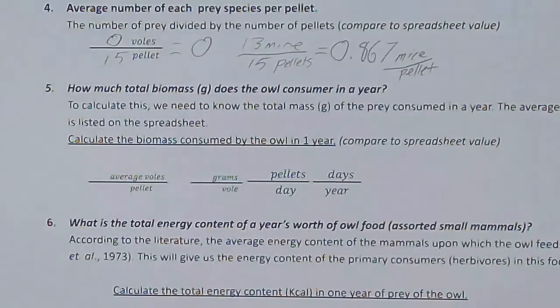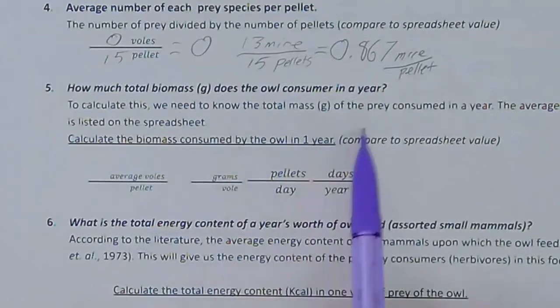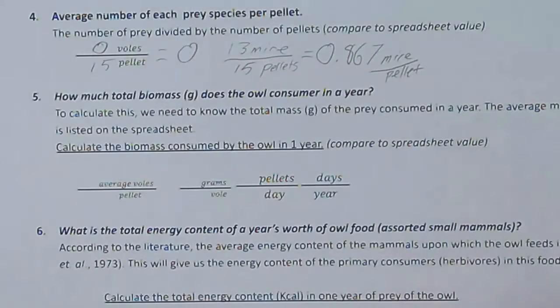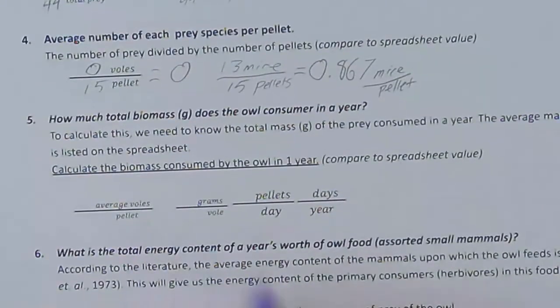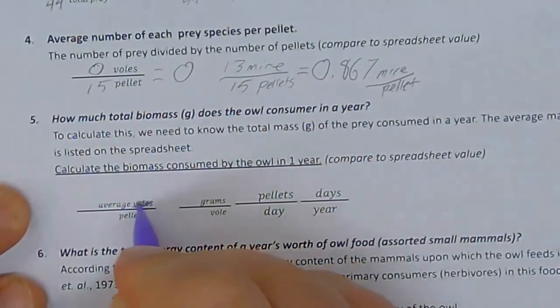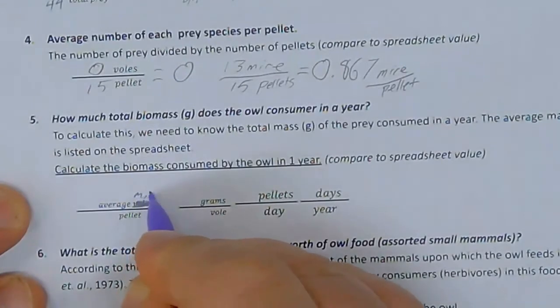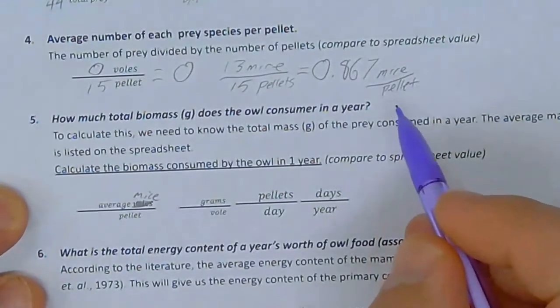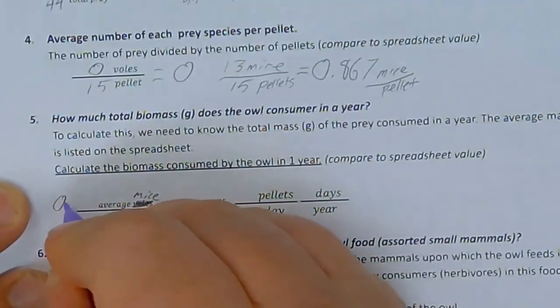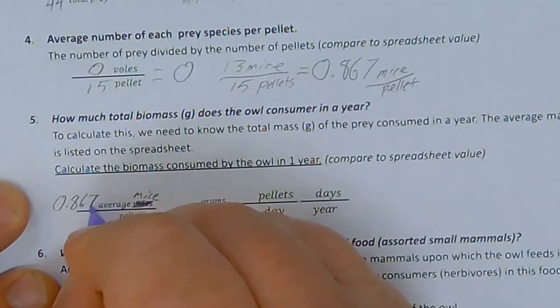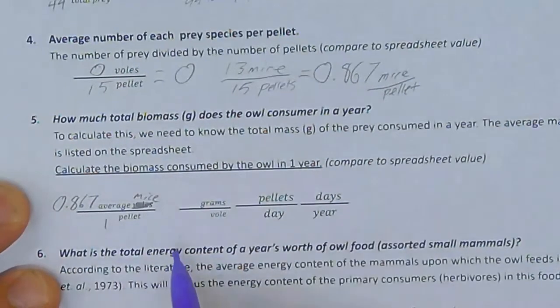Okay, let's look at number 5. We need to know the total mass in grams of the prey consumed. The mass is on the spreadsheet. So this is set up for voles. I'm just going to cross it out and call it mice since we didn't have any voles. And you can see I can go up here and get this value right here. 0.867 mice per 1 pellet.